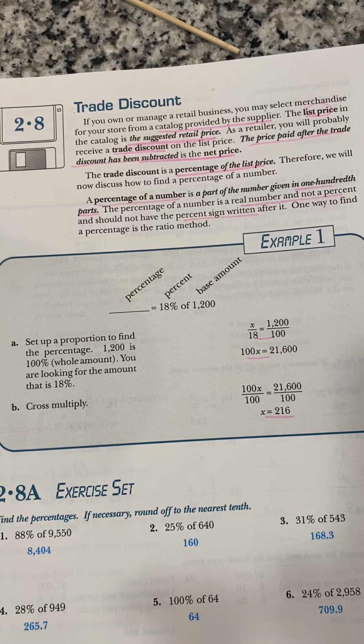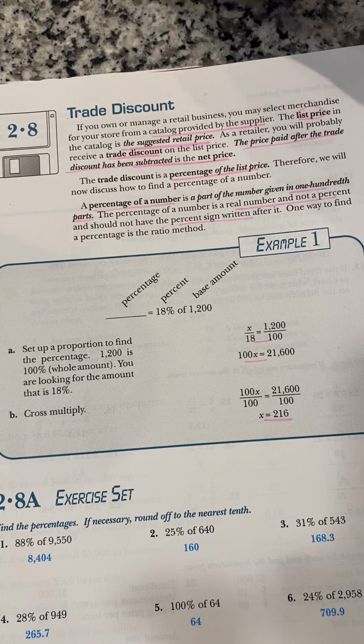So we're in your business math. We're in chapter 2, section 8. And we're talking about discounts, and we're talking now about the trade discount.